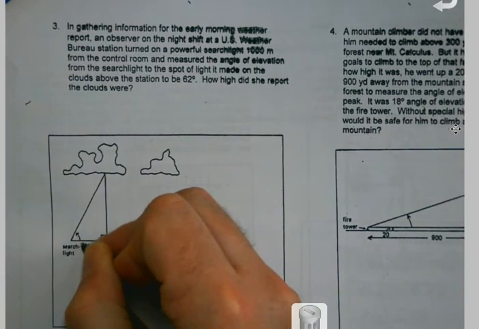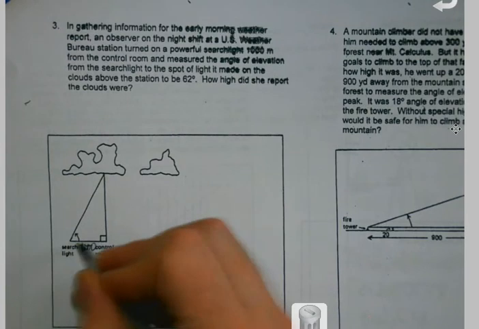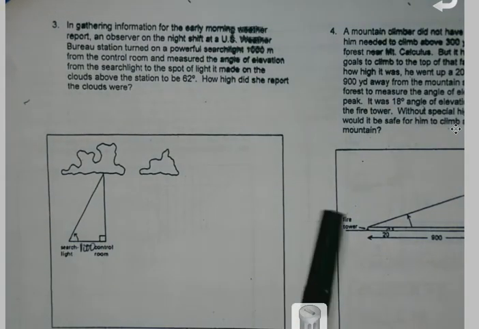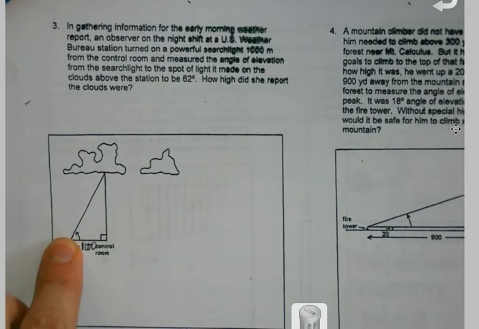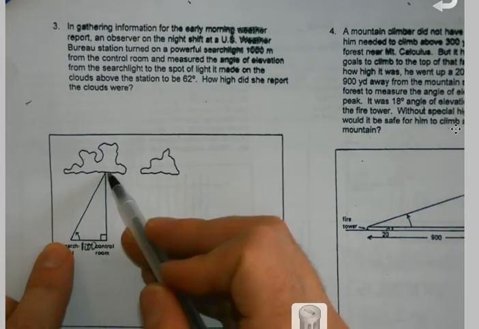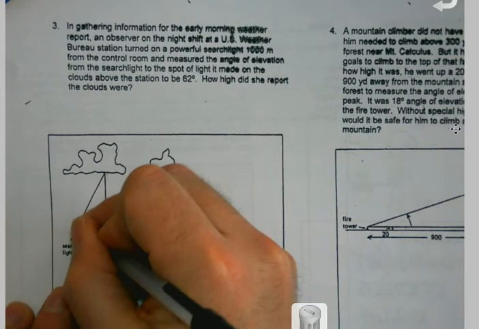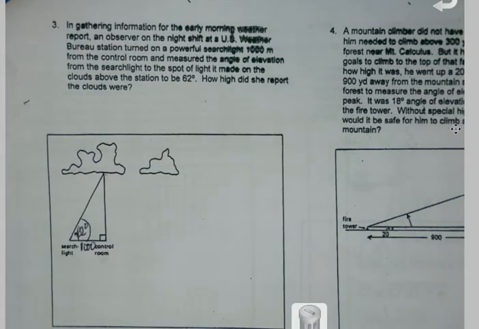So there's my 1,000, my distance between those two places. And measured the angle of elevation, looking up, from the searchlight to the spot it made on the clouds above to be 62 degrees. So my angle is 62 degrees.